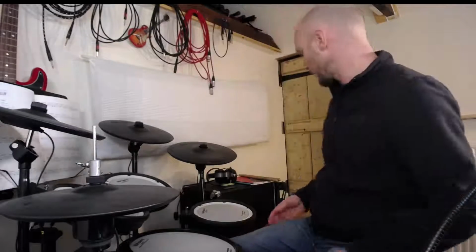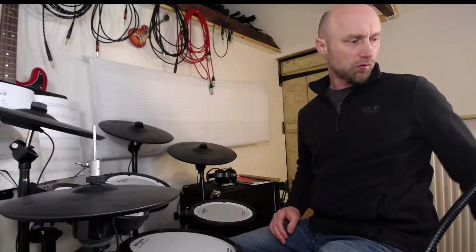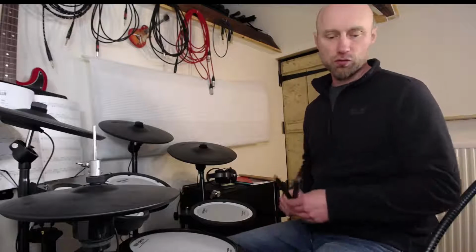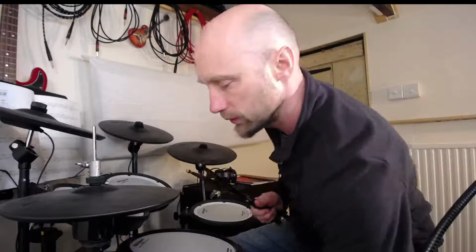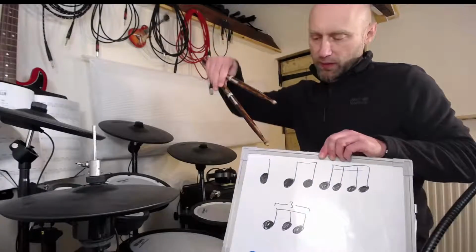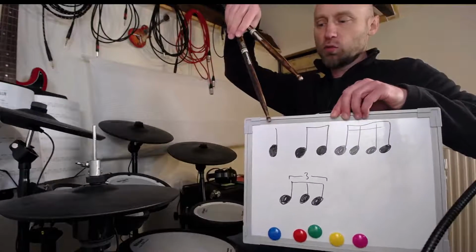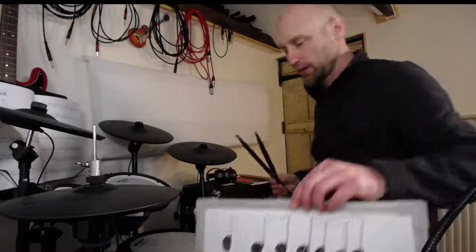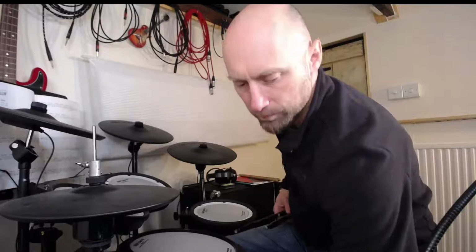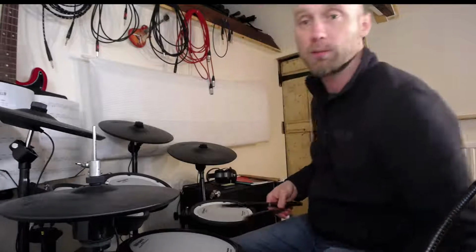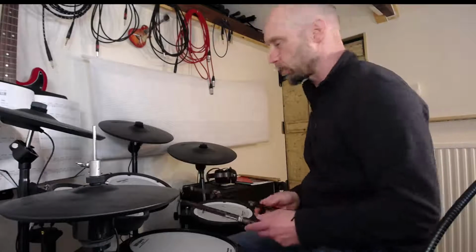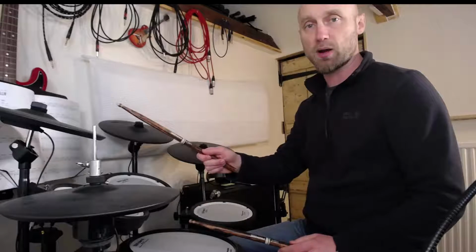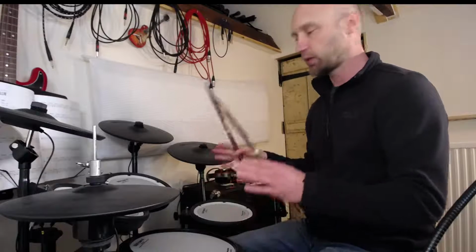Grabbing my sticks, we're going to play first of all with our crotchets. That is the whole beat here. When we're doing this, we're just counting 1, 2, 3, 4. Very common in the Trinity rock and pop drum syllabus, what we're doing is hitting our crash cymbal to mark our beat, and then swapping between the kick and the snare.